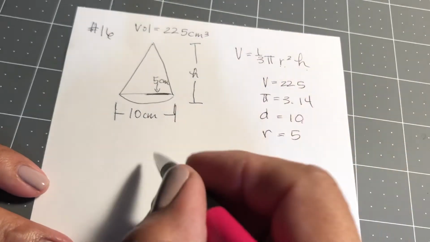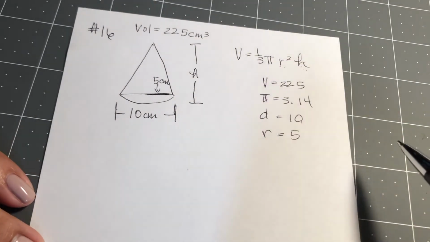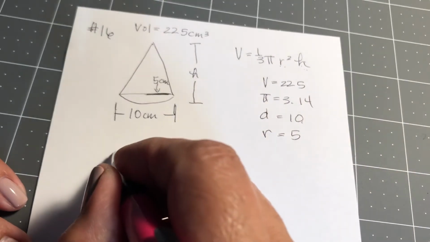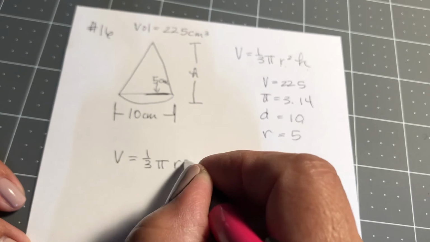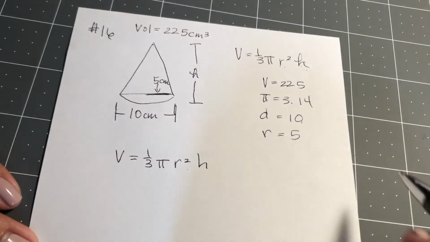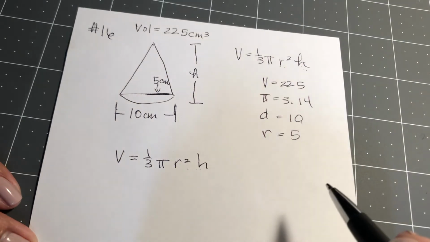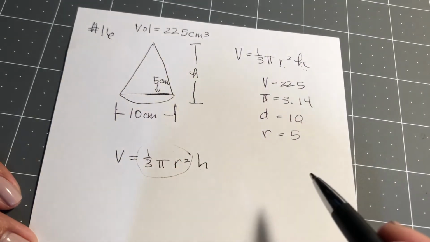So we're going to put the formula together, and we're going to isolate h. So I would say V equals 1/3 pi r squared times h. Just write the formula again. Before you plug anything in, isolate h first. And the way we isolate h is we want to get rid of everything here.